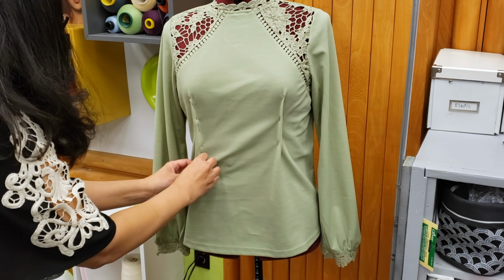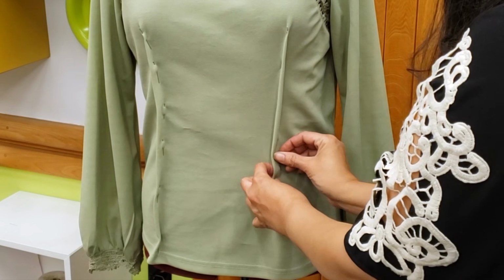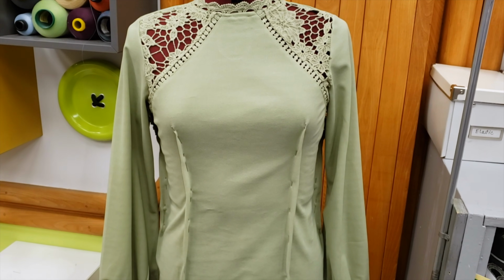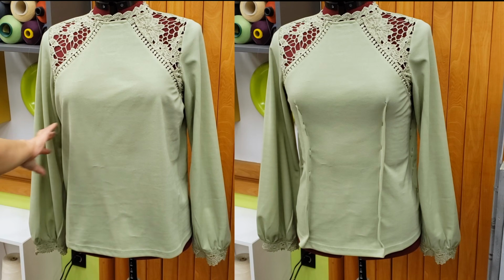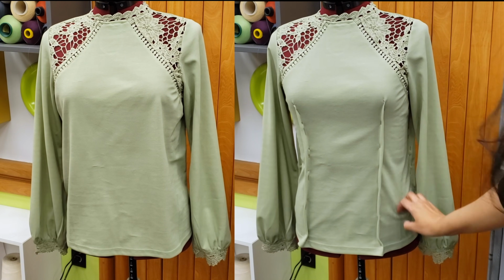When I make the darts, I try to make them keeping the material to the grain. I will take in the size 2. And look at that. It looks so much better than before. See? One side is all flat and not really good, and the other is nice and fitted.